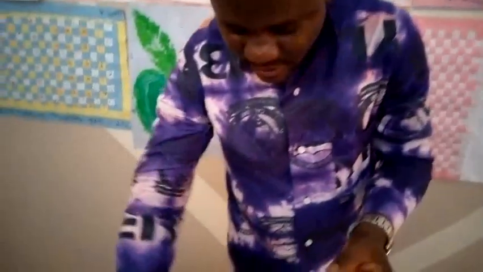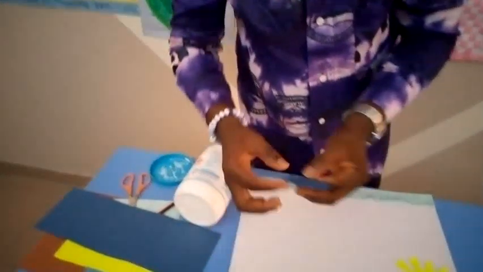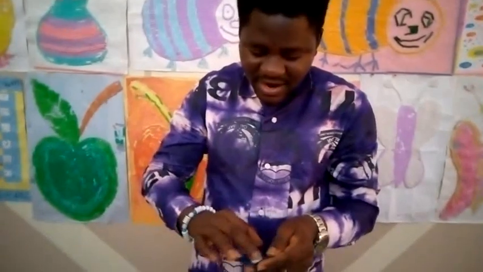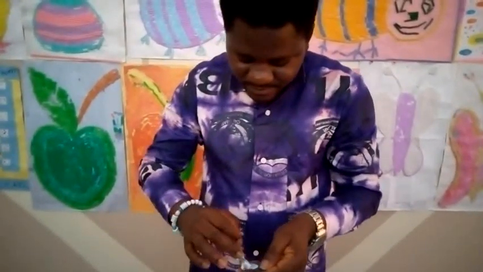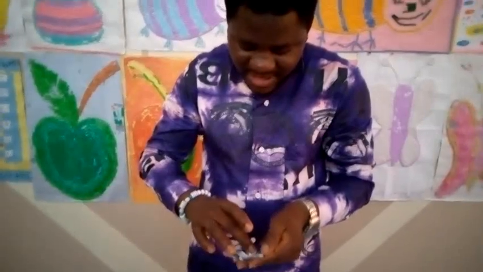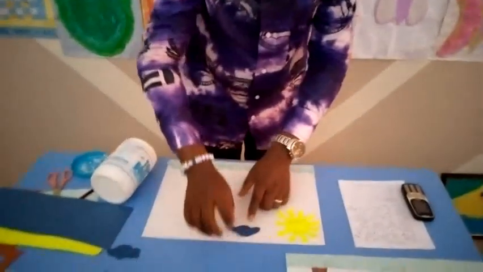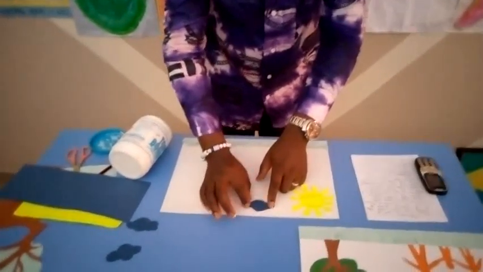Then after cutting out the shape, you rub your top bond behind each shape you have. Then fix it. Fix the first one.